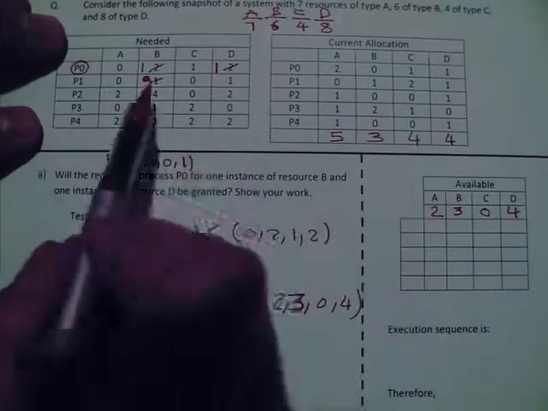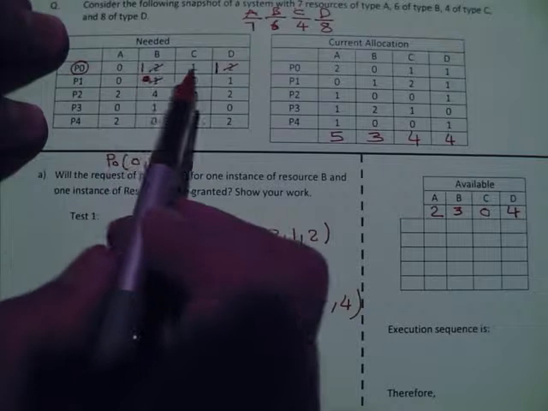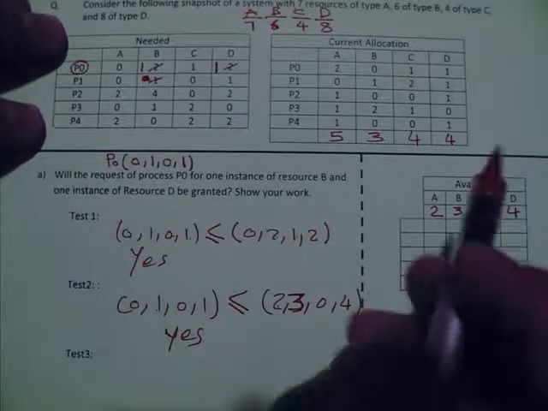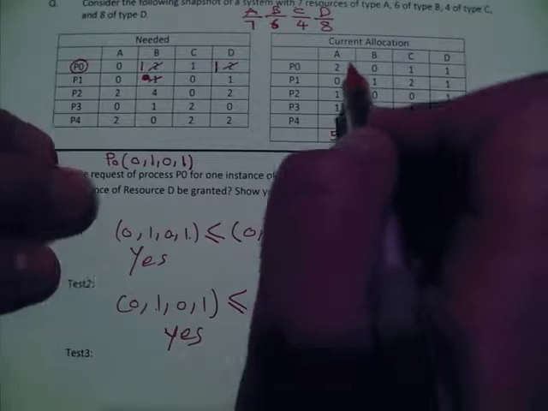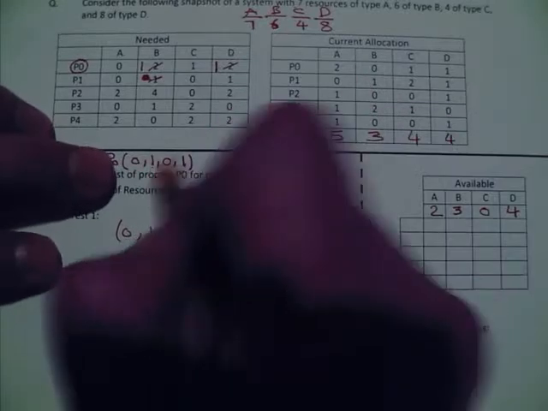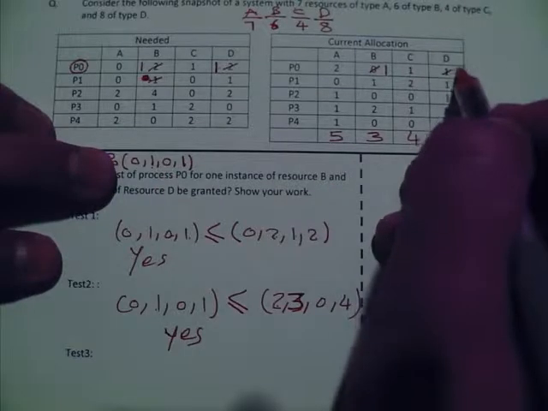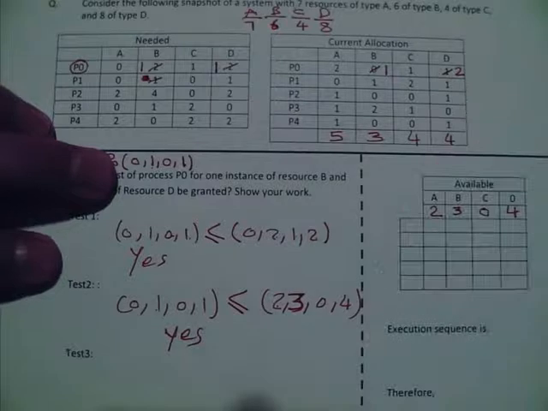So the new need of P0 is 0, 1, 1, 1. Now the allocation of P0, I will add to it the request, right? So I'll be adding 1 of B here, so I will have 1 instead of 0. And I will add 1 to D, so I'll have 2. So this is the current allocation of P0.